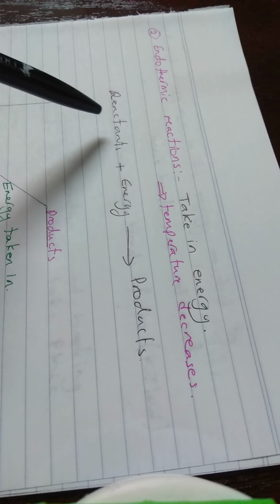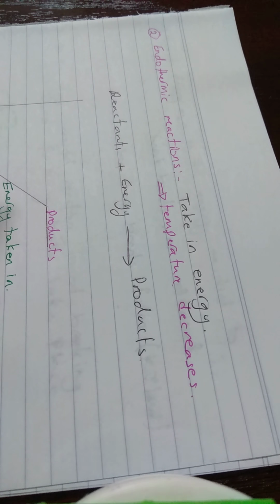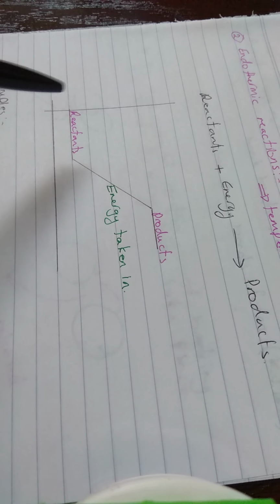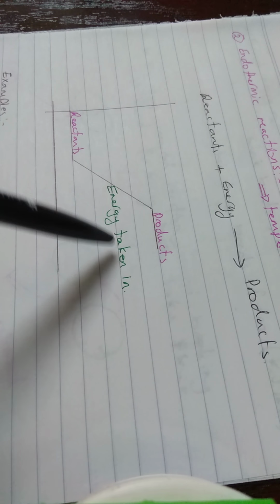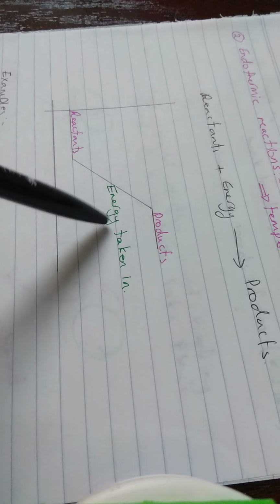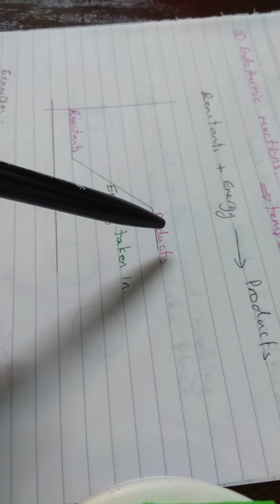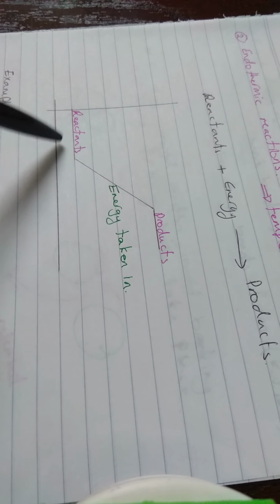And that's why the energy of the reactants is less than the energy of the products. That's why we draw the energy level diagram this way. Reactants are given energy, so energy is taken in, and then we have the products. That's why products have more energy than the reactants.